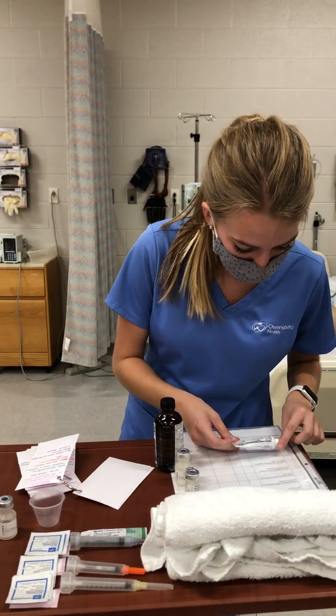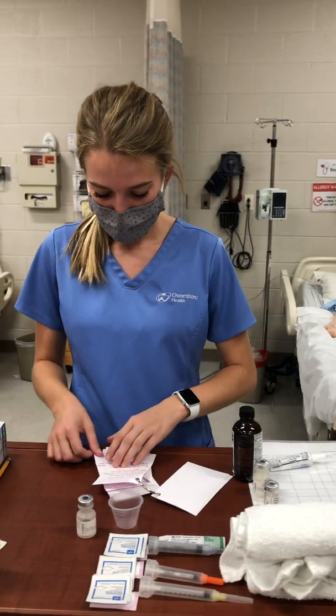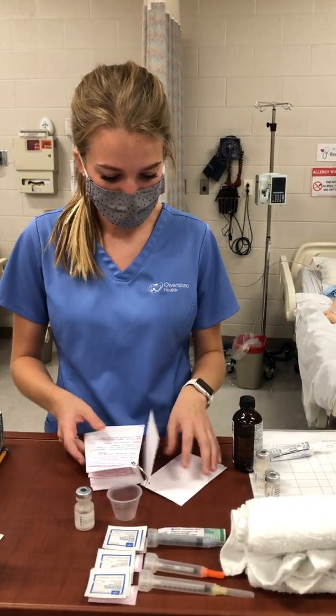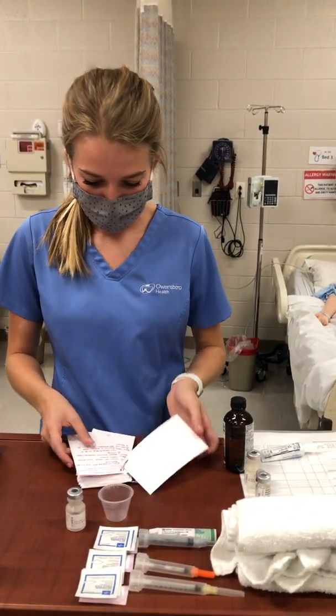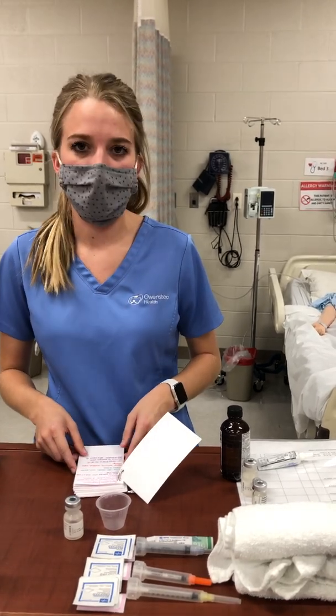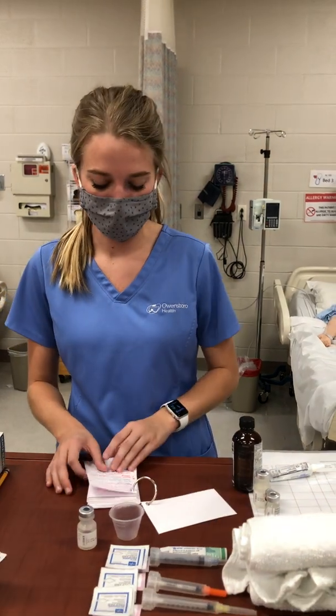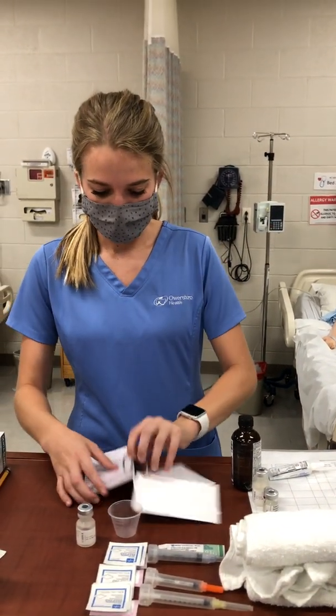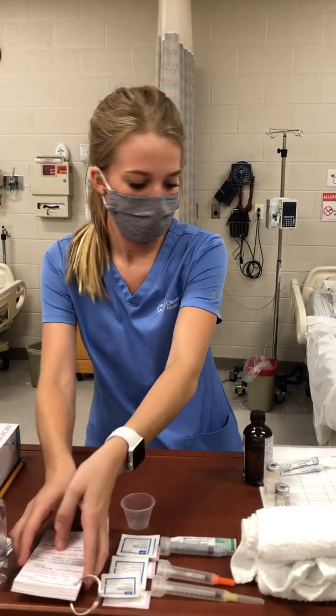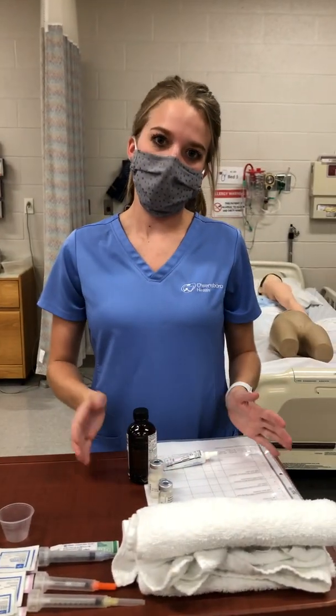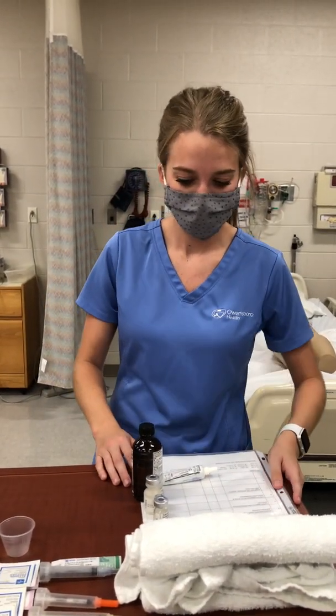2% ointment, right arm daily. And this is my last drug to check. Nursing considerations, adverse effects, contraindications, dosage, and everything is correct for all of the medications I'm going to be giving. So I'm going to go ahead and set this to the side. So now I'm going to start to prepare my medications.